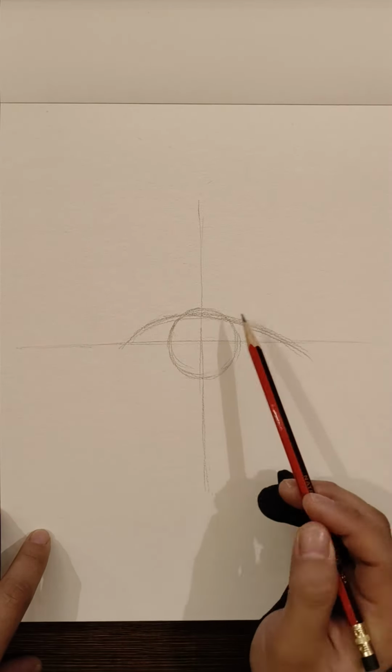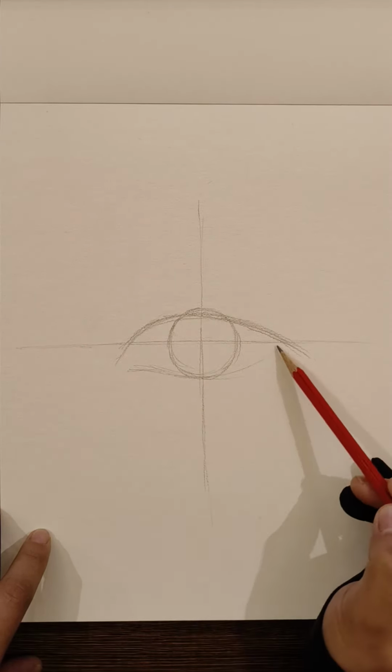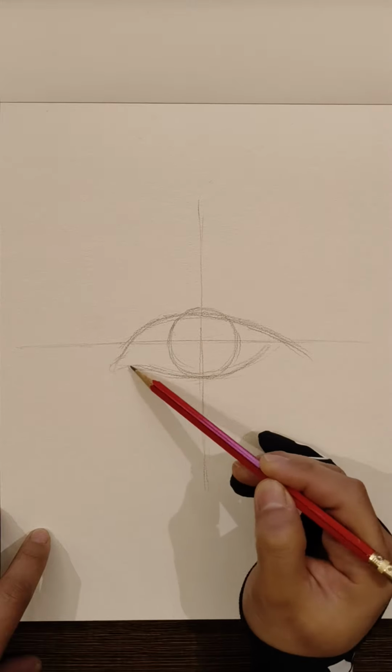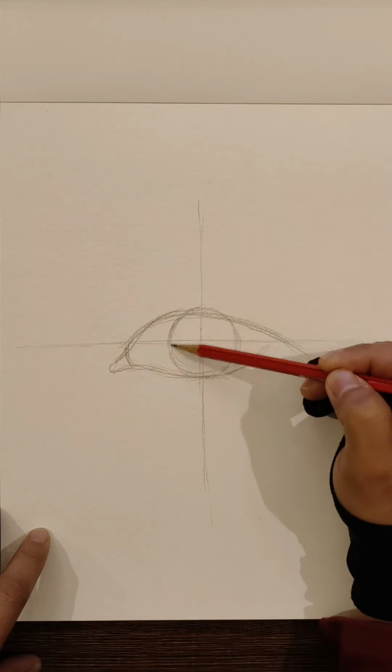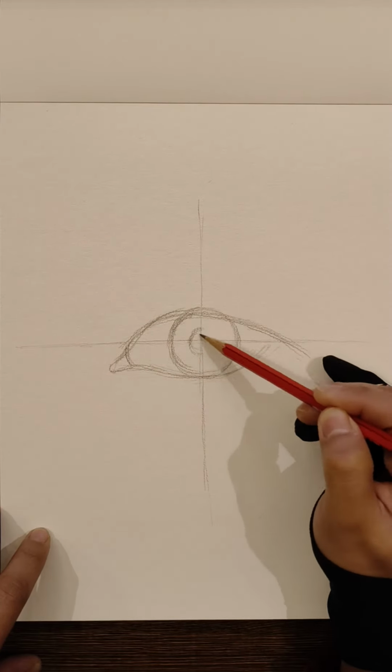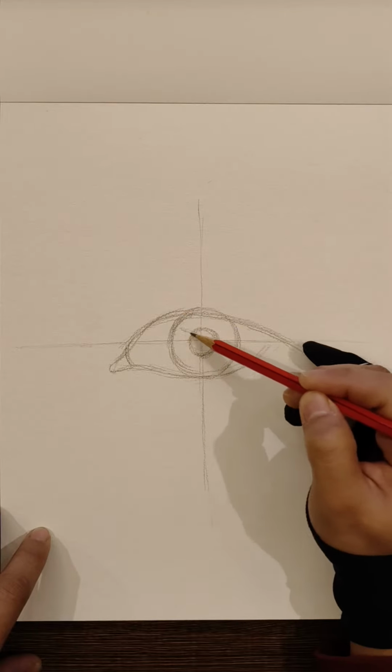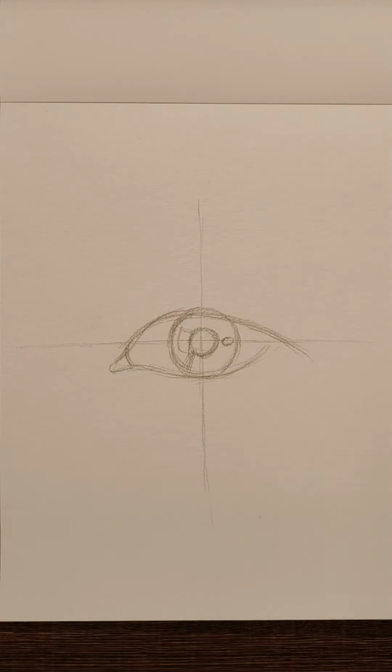Start by drawing a horizontal oval or almond shape. This will represent the outline of the eye. Add slight curves at both ends to create the upper and lower eyelids. The width of the eye can vary based on the style you want to create, e.g., cartoonish or realistic.